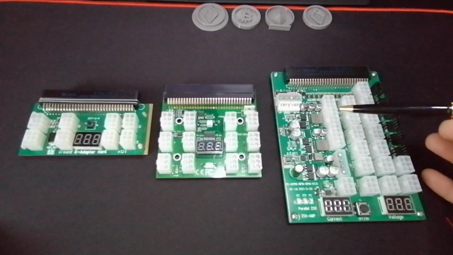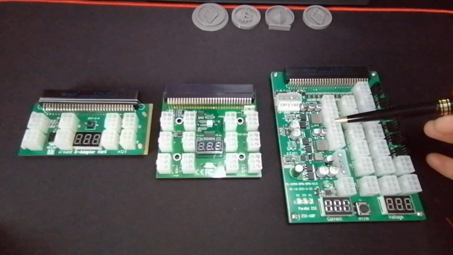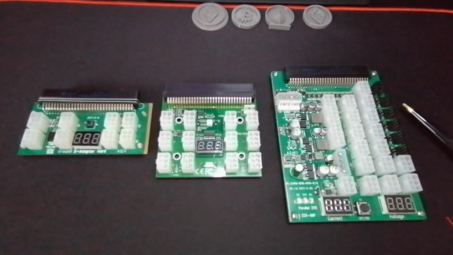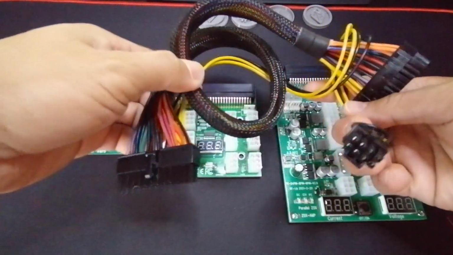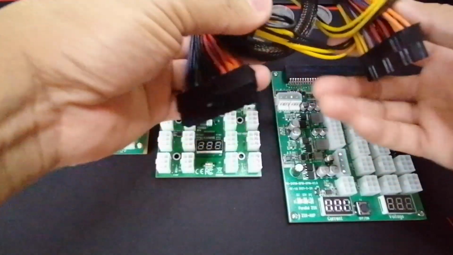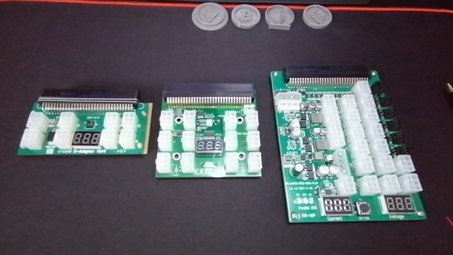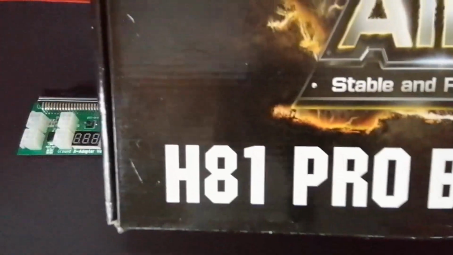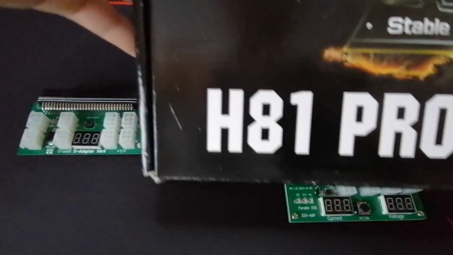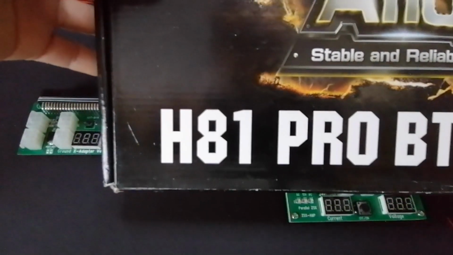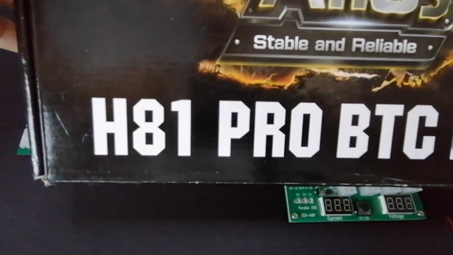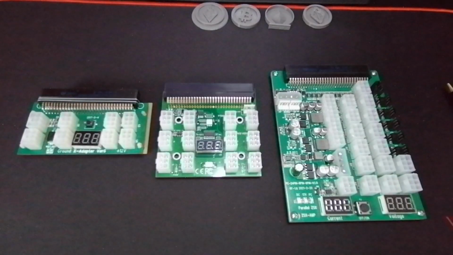The first main reason is, of course, it has the 24 pin connector, and the cable also comes with an 8 pin connector. It means that you can power a regular ATX type mining motherboard. I bought two of them. I'm already using one with this motherboard, and it's mining Ravencoin right now.